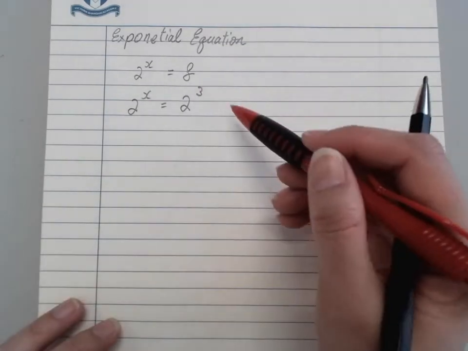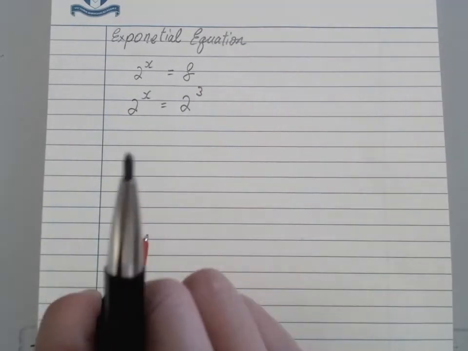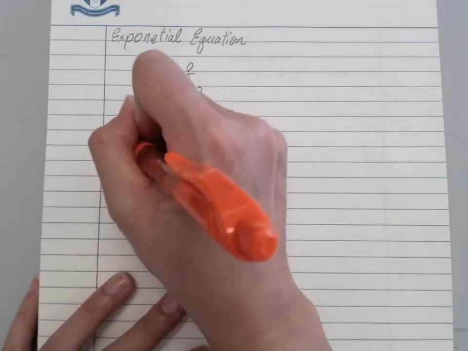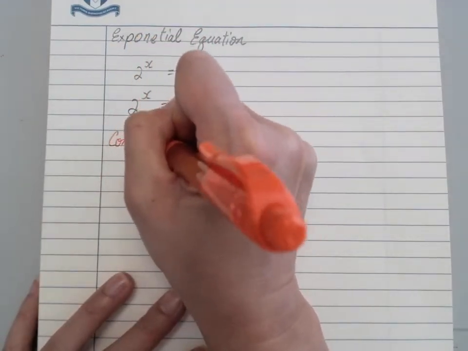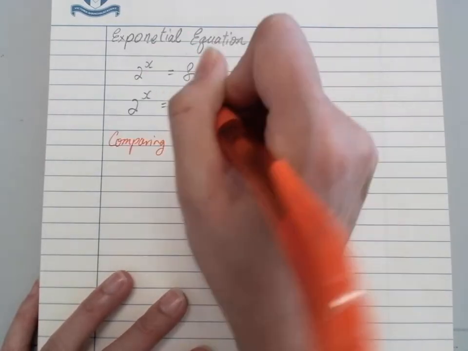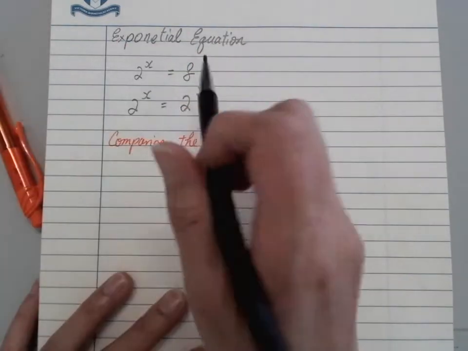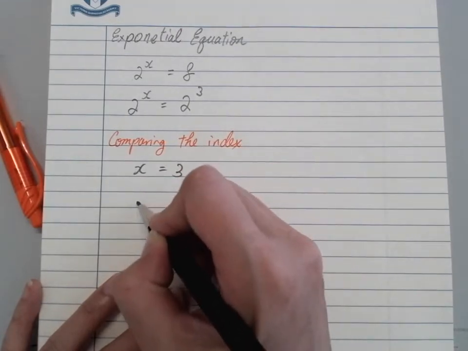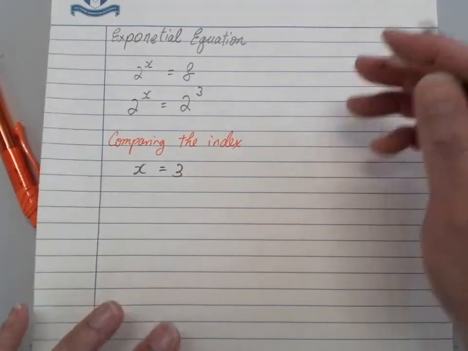Then we do not cancel the 2. Please do not say you cancel the 2. We are just comparing the index. Since the base is the same, what is different is the index, so we have to know that the index should be the same.